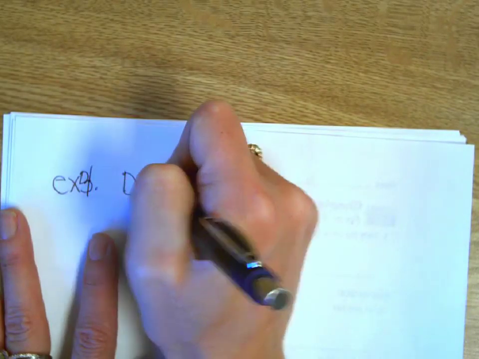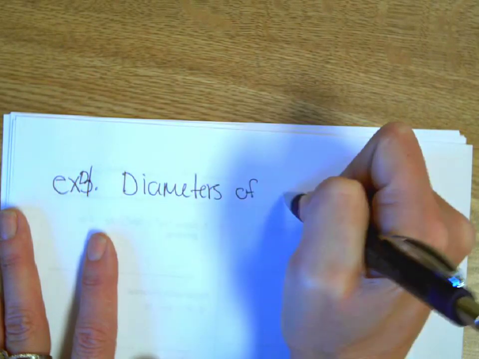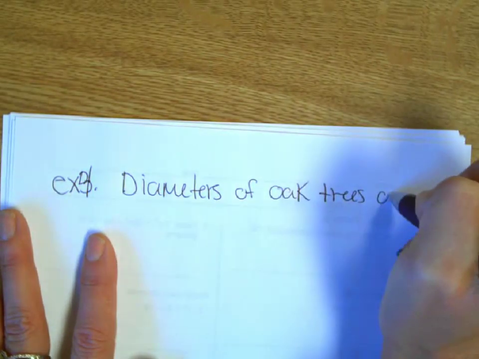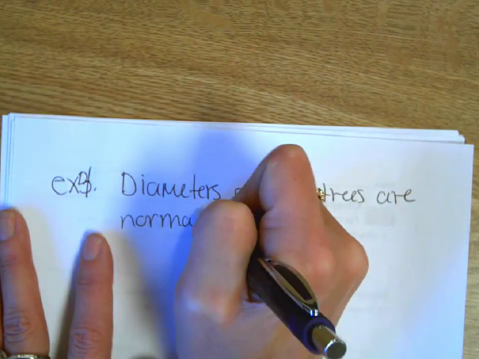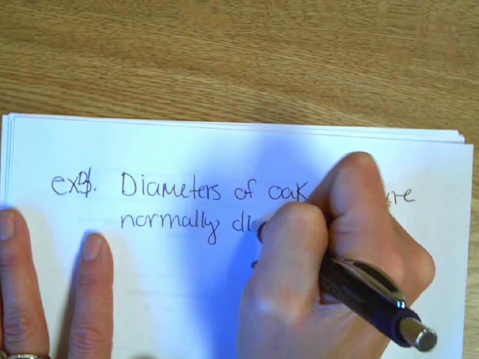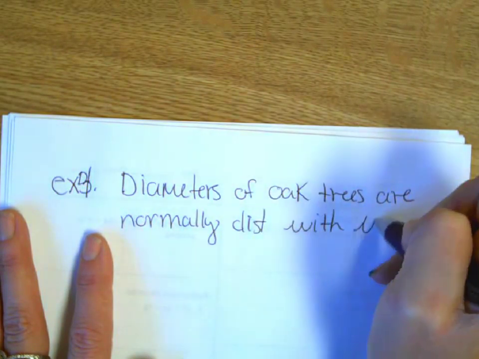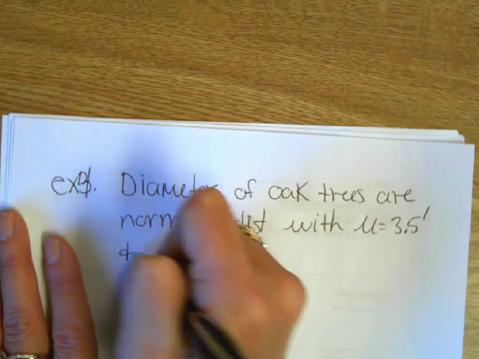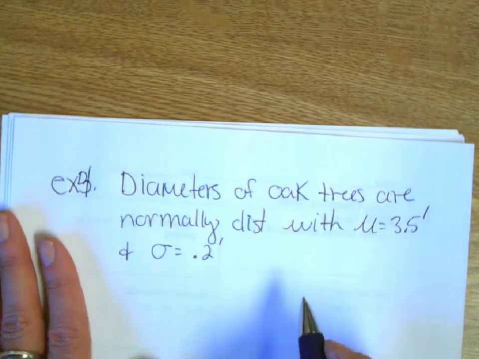Oh, was it 4? 4. The diameters of oak trees are normally distributed with mean 3.5 feet and standard deviation 0.2 feet.